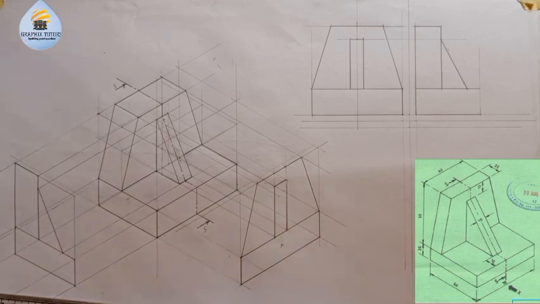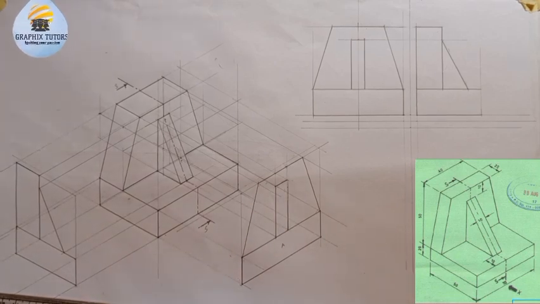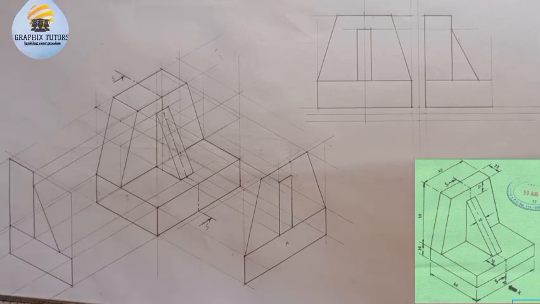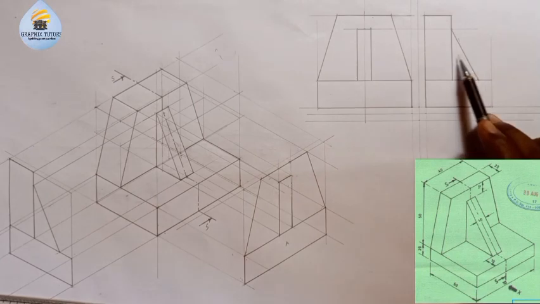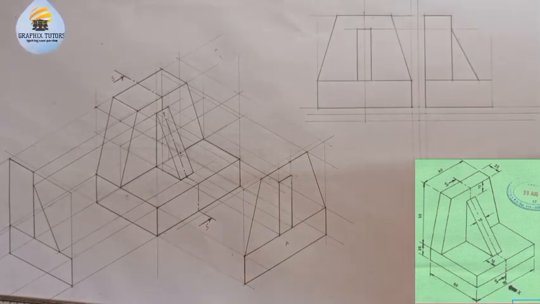Once I've done that, I would have left it this way. You get me? I would have left it this way, but the question says it is what? Sectioned. So we are going to section everything you see here, except for one thing, and that will be the web. In sectioning, there are some parts you don't really section. You don't section fasteners, like your bolt and nut. You don't section the web, and this is the web, so you don't section the web.